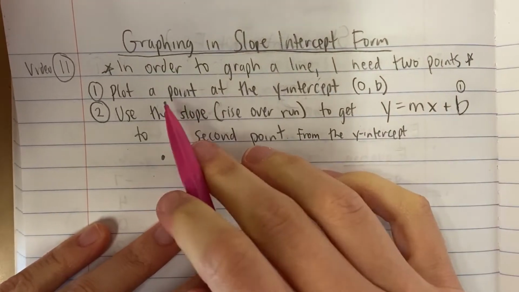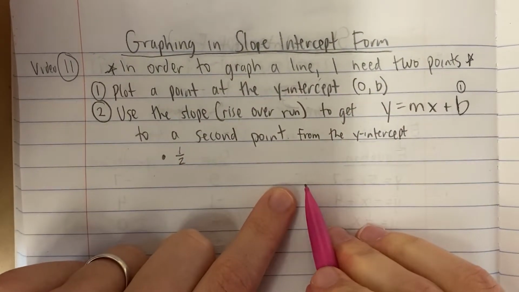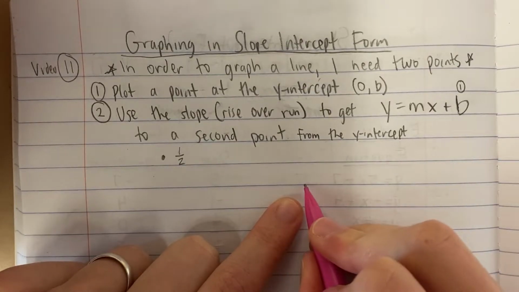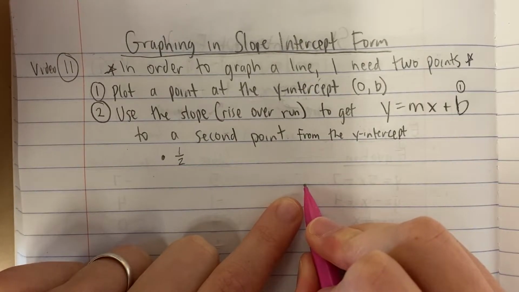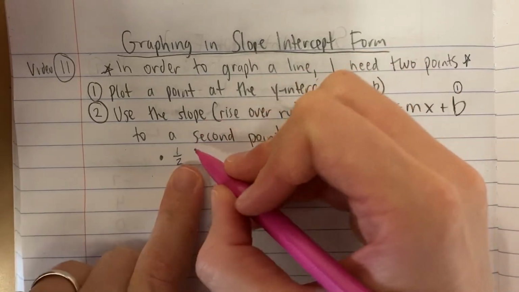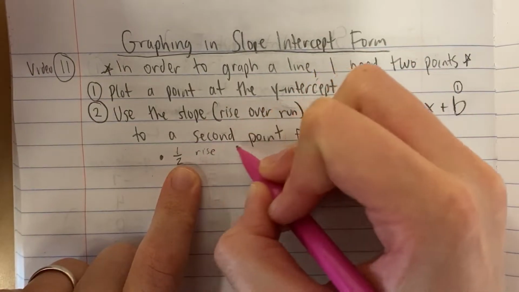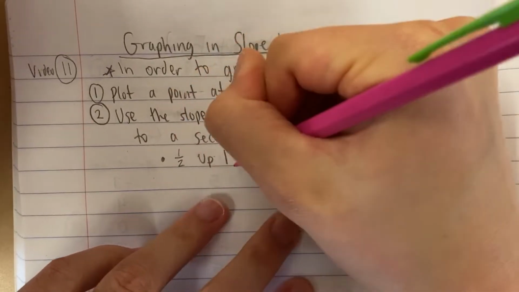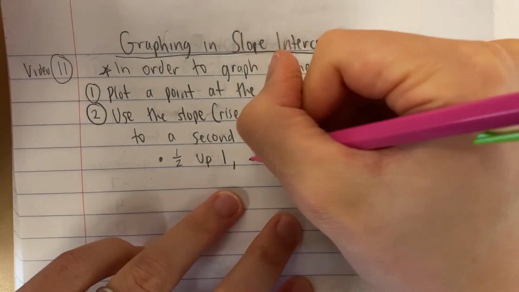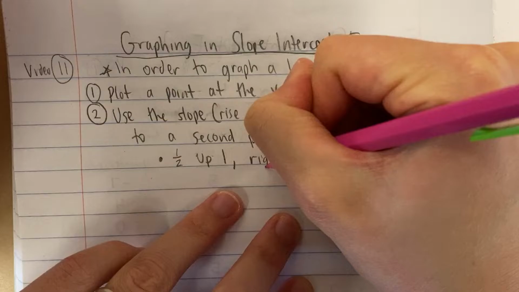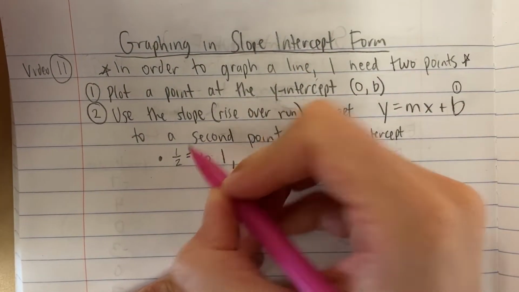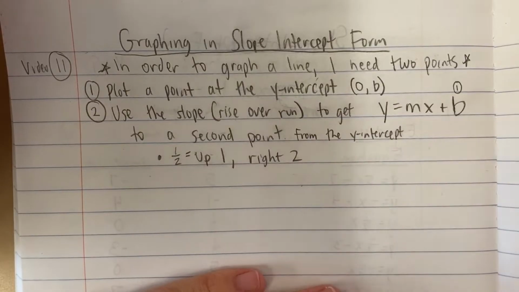So once you plot this point at the y-intercept, then you put your pencil on that point, or maybe your finger on your computer screen, right? And then what do you do from that point? You rise and you run. So in this case, you would rise 1. So you would go up 1. And you'd run 2 to the right. So you'd go 2 to the right. Right? So if the slope was 1/2, you would start at the y-intercept, go up 1, right 2.